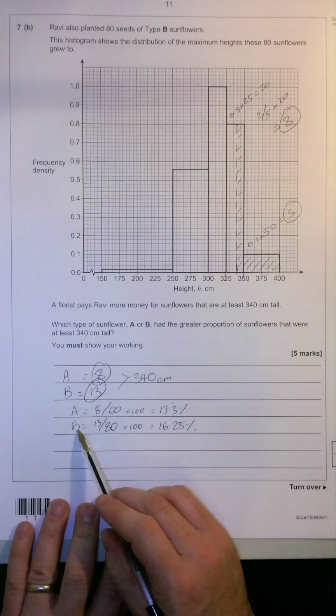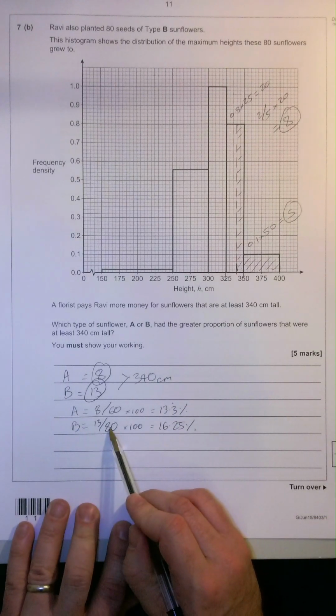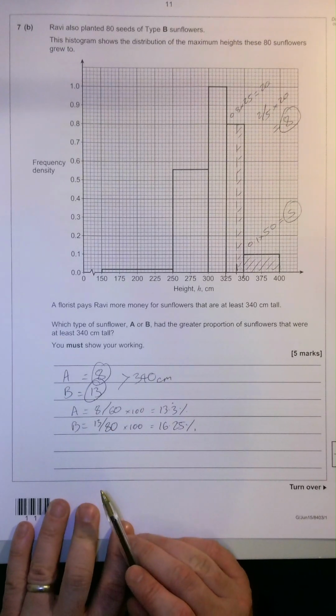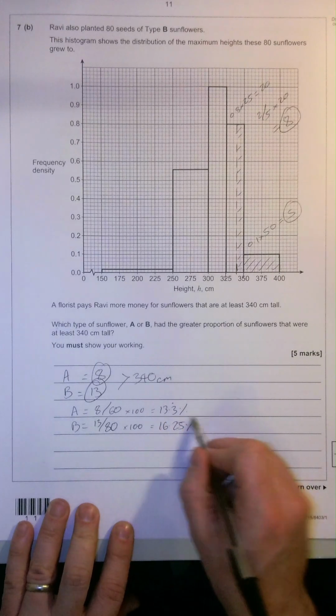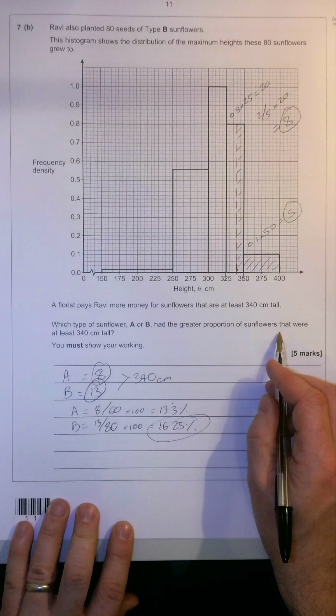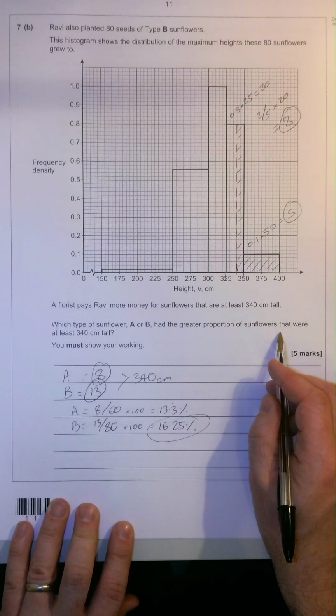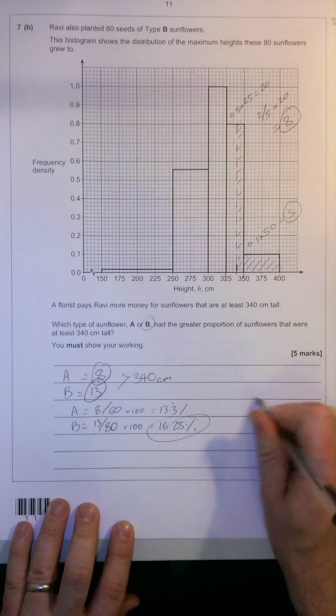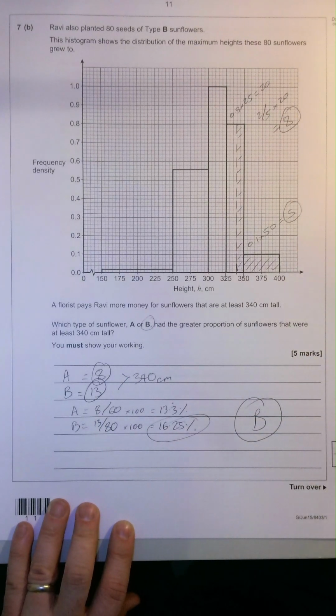It still means that out of the 80 seeds planted, the B seeds, 13 of them were over 340, which means that the higher proportion of sunflowers that were at least 340 centimetres tall were of the B type. That's how to secure all 5 marks.